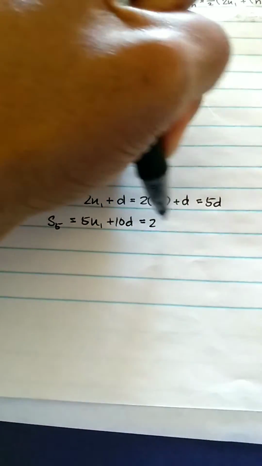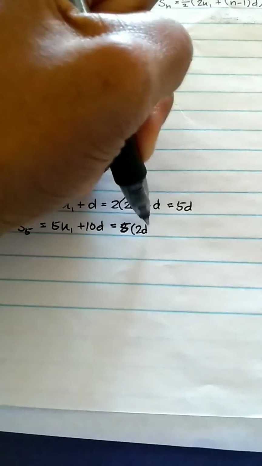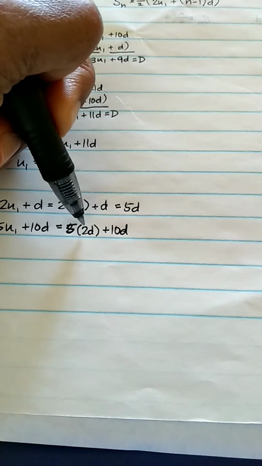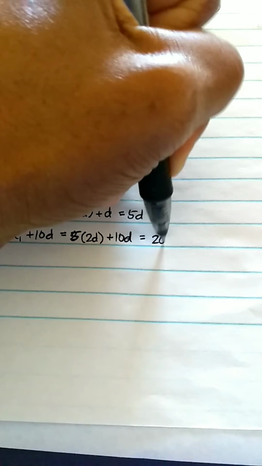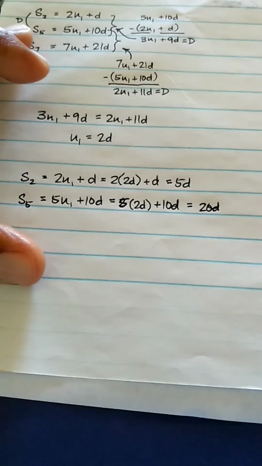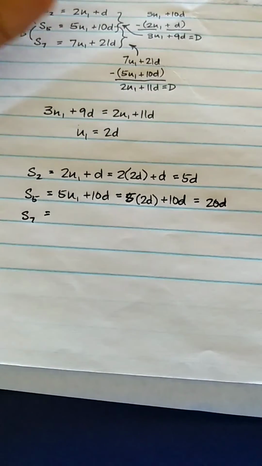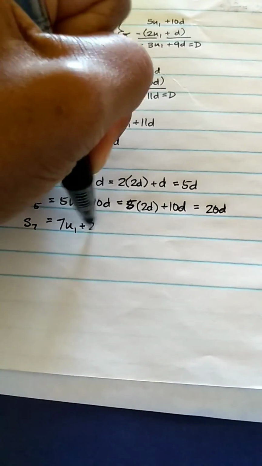Notice what's happening over here, guys. I've got 5d, 20d, 35d. What is the difference between these? 15d and 15d. And so that is how we get our common difference in terms of our big D, going back to the relationship between this newly created sequence. So this is the first, second, third terms, and what we had originally was just simply a sum of sequences. And that answers your question.